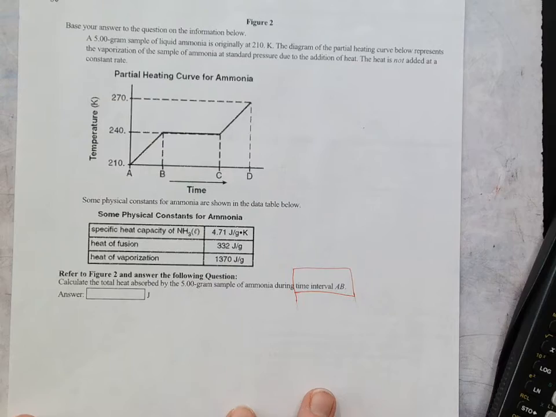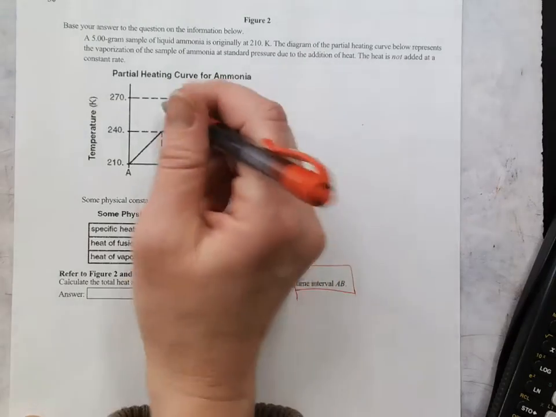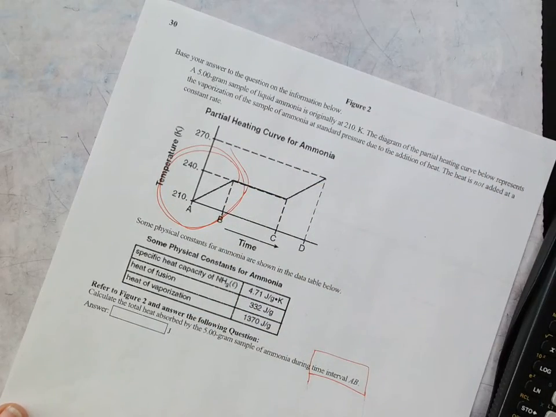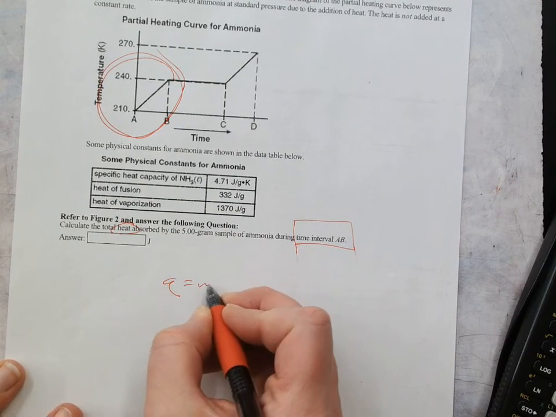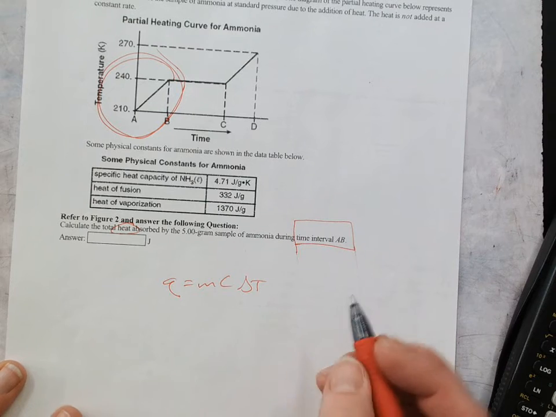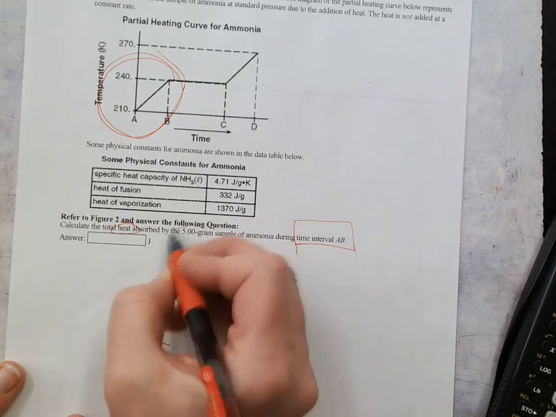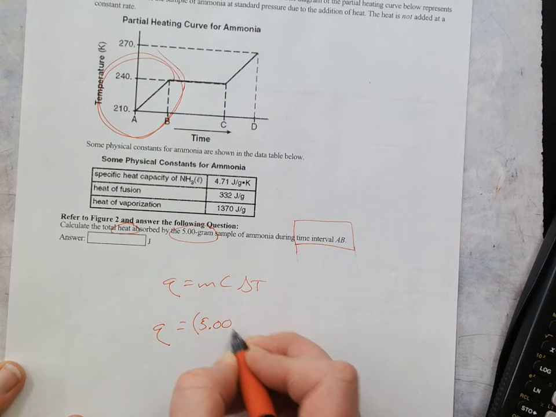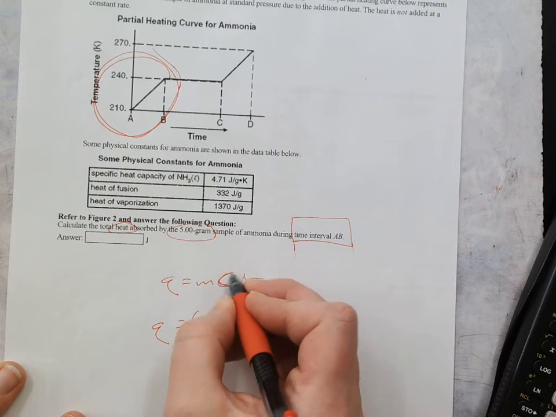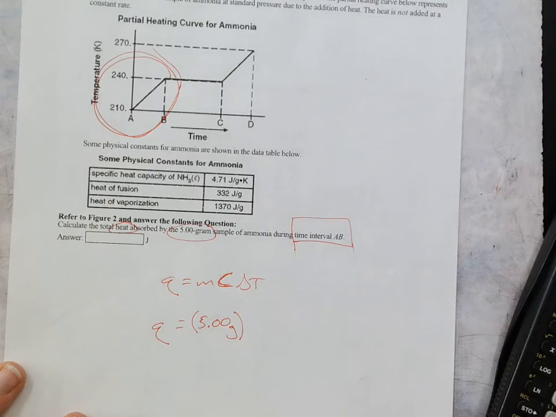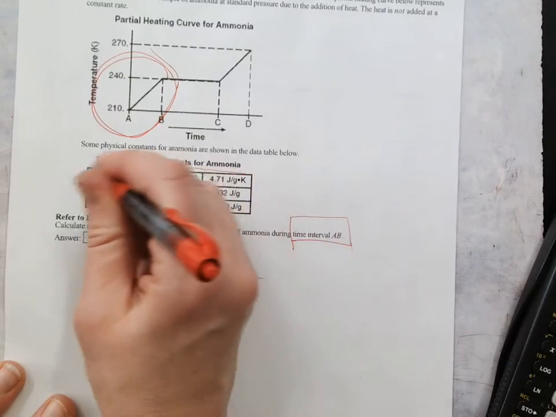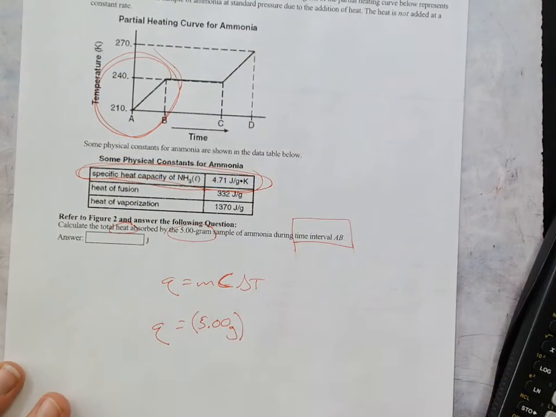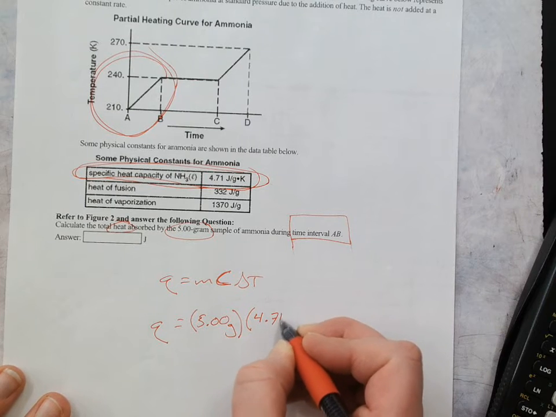And finally, there's a lot to read here. I do want you to read it all, but check it out. Time interval AB. Here's what's happening. It looks to me like the temperature is increasing. And it's about heat, right? So, Q equals MCΔT. The mass is here. Capital C. If it were water, I'd say 4.18. It's not water, right? But look, they have to give it to you. If it's not water, they have to tell you.